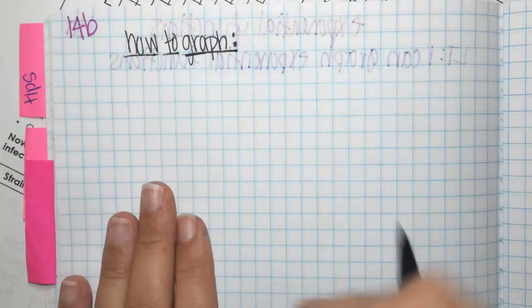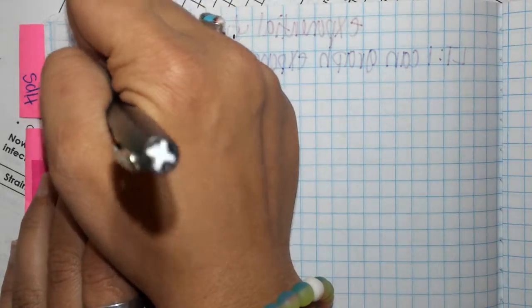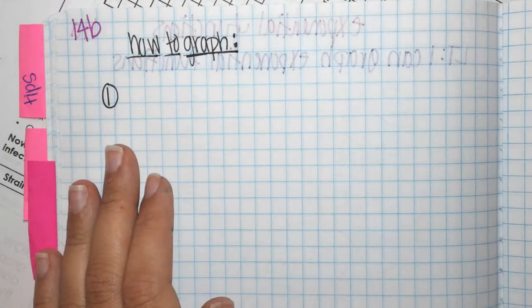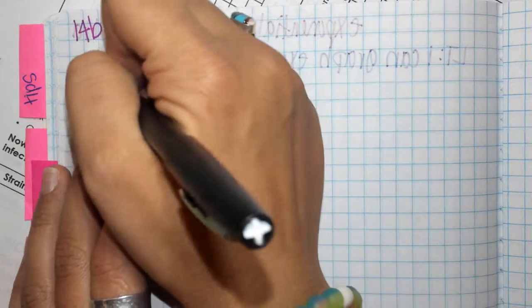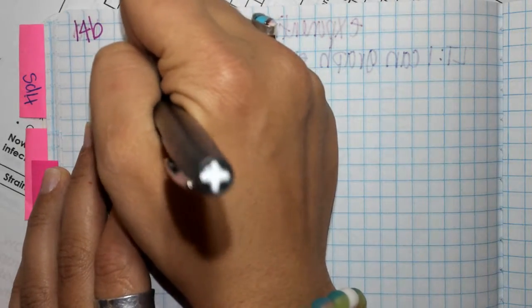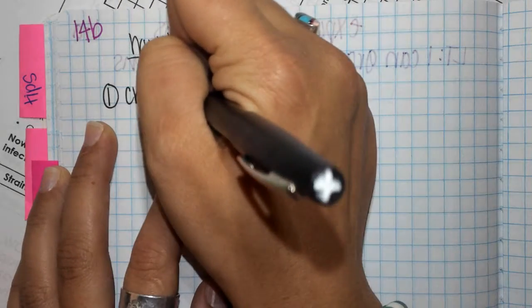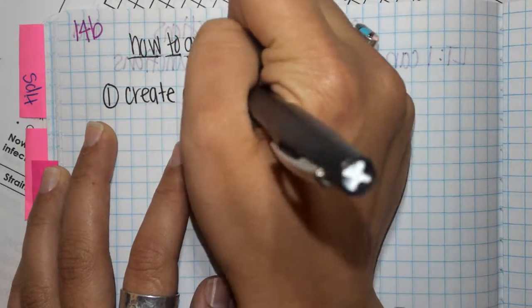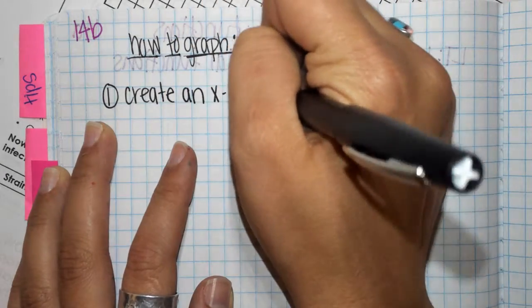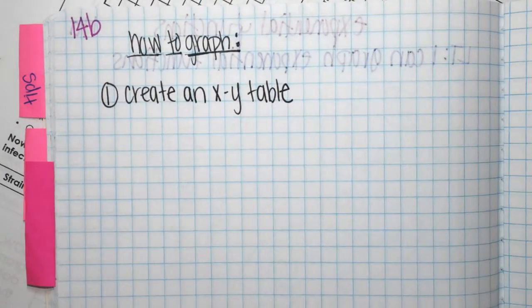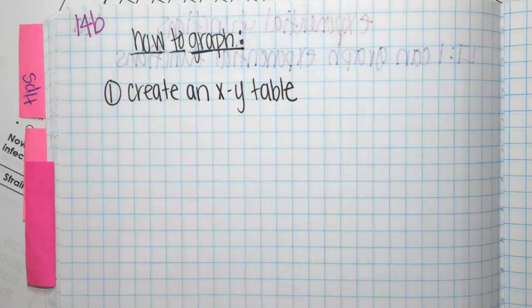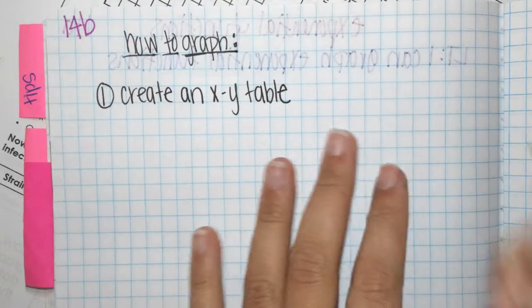All right, so the first one, create an XY table. Do you guys remember what that looks like?